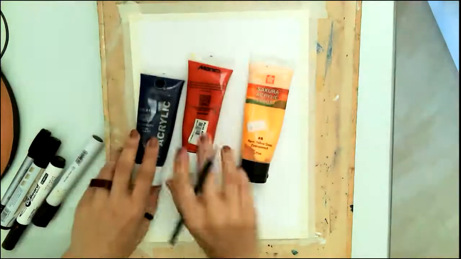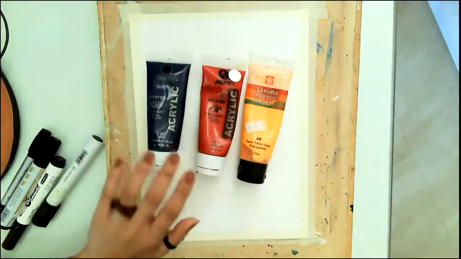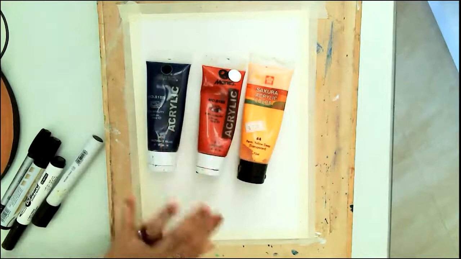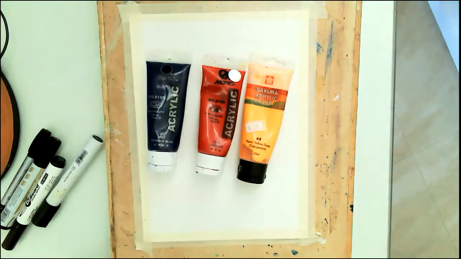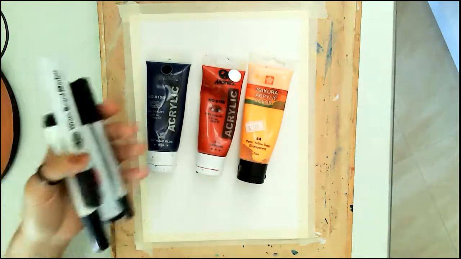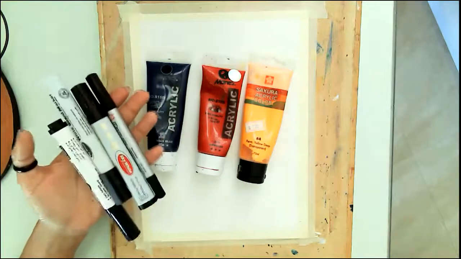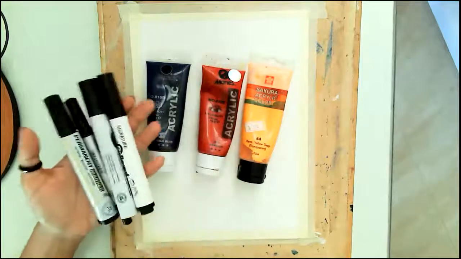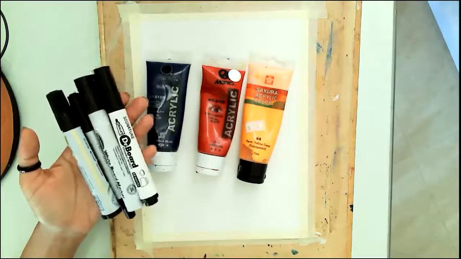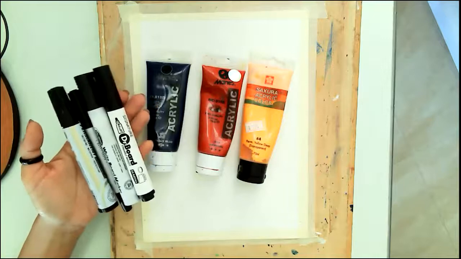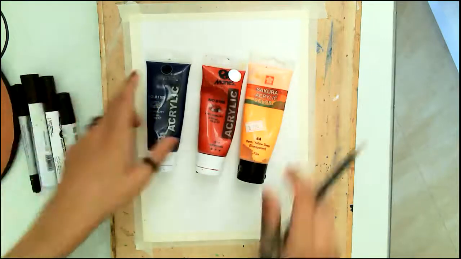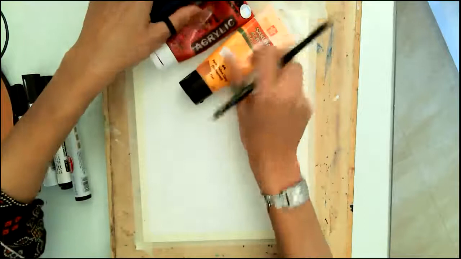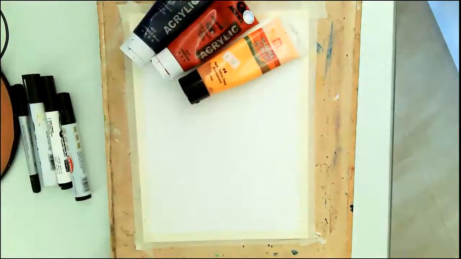Let me tell you, I am going to be using just these three colors, blue, red, and yellow. That's it. Maybe if I need white, I'll add white. And of course, black outlines, I'm going to use these different sizes of markers. They're round tip, board markers. So you can use any size of markers to make your lines, black and white lines. So let's start here.